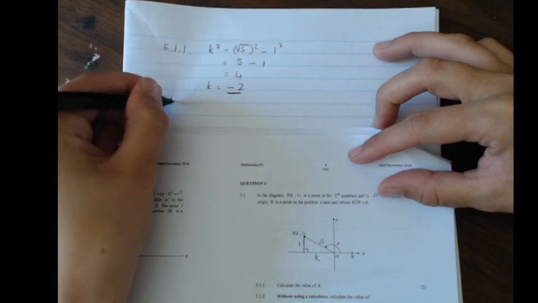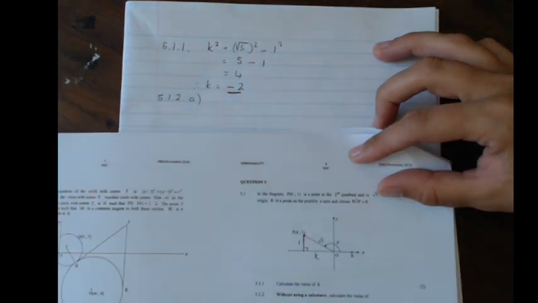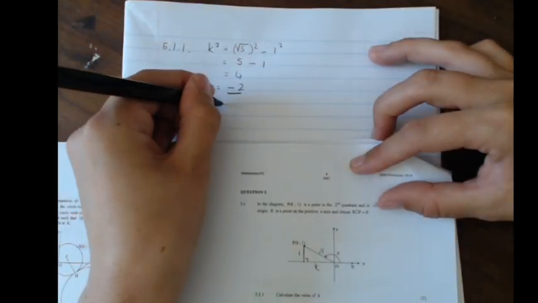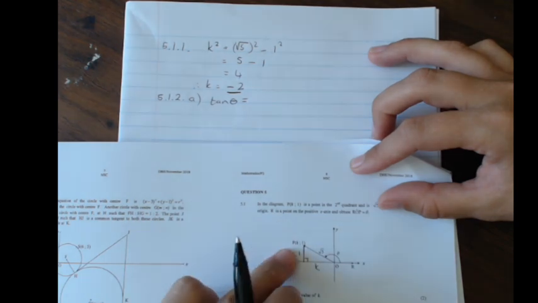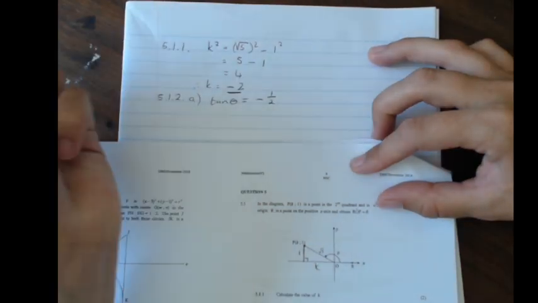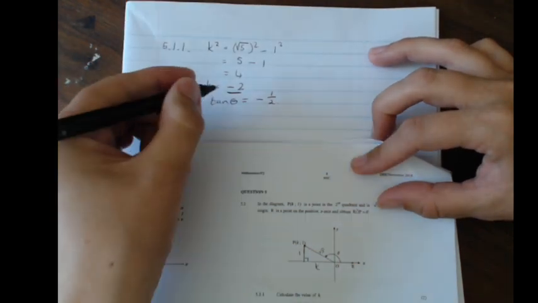5.1.2, I have a, b, c. Without using a calculator, calculate the value of tan theta. So tan theta is opposite, which is 1, over adjacent, which is negative 2. So 1 over negative 2, or negative a half. Next, cos of 180 plus theta.